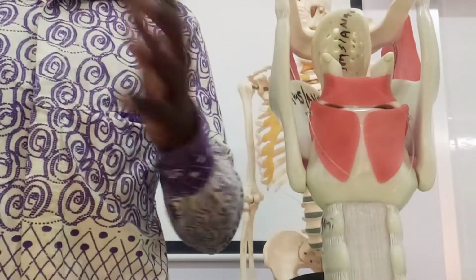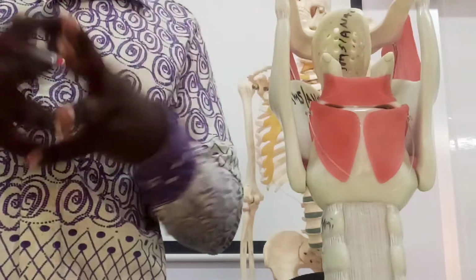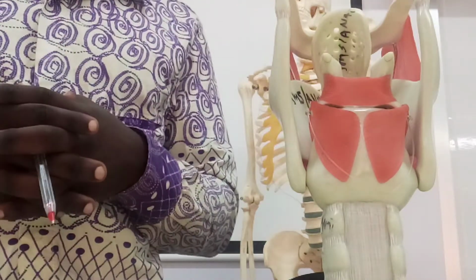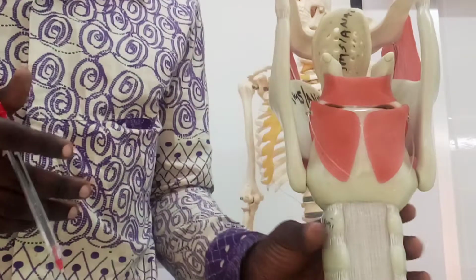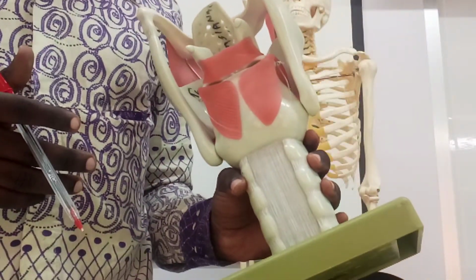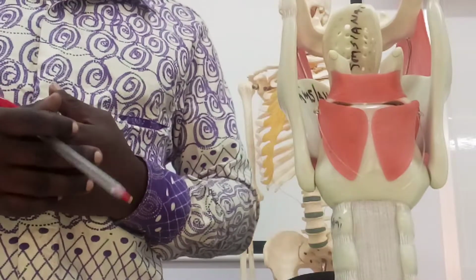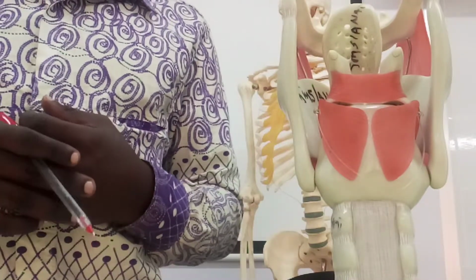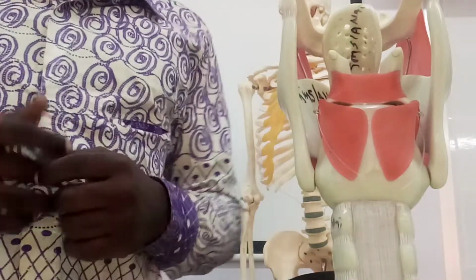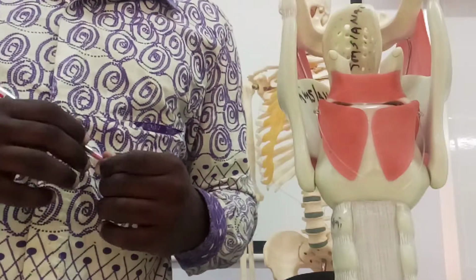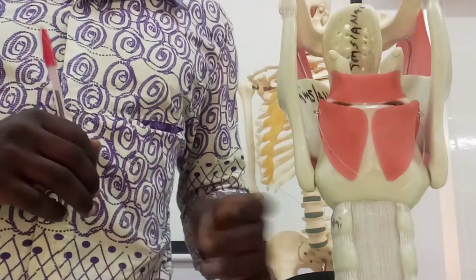Upon vibration, those ones will cause an increase in the pitch of sound. The true vocal folds are the only portion which is lined by stratified squamous non-keratinized epithelial tissue.